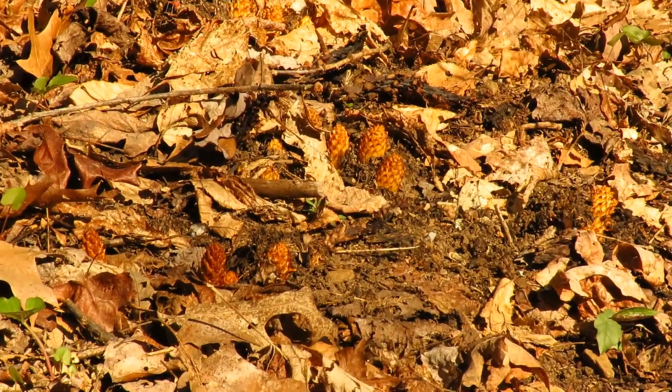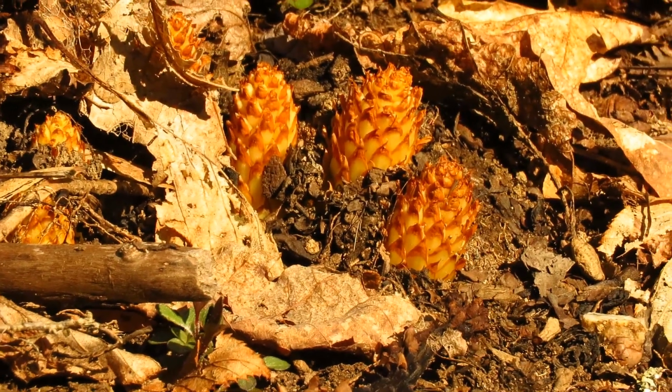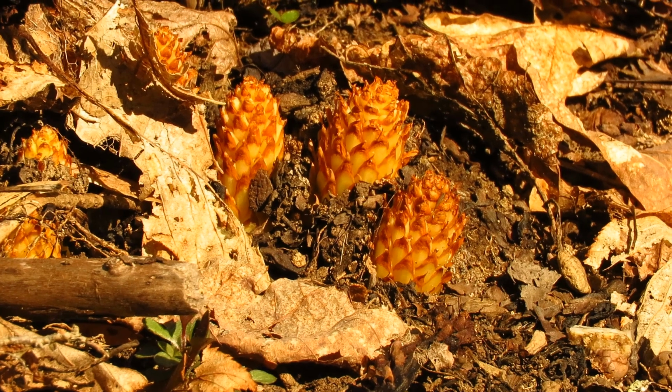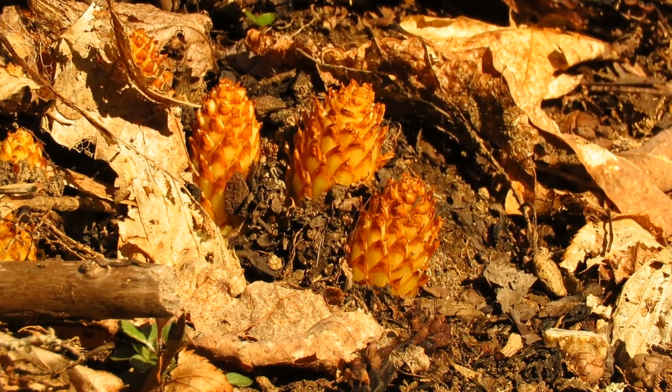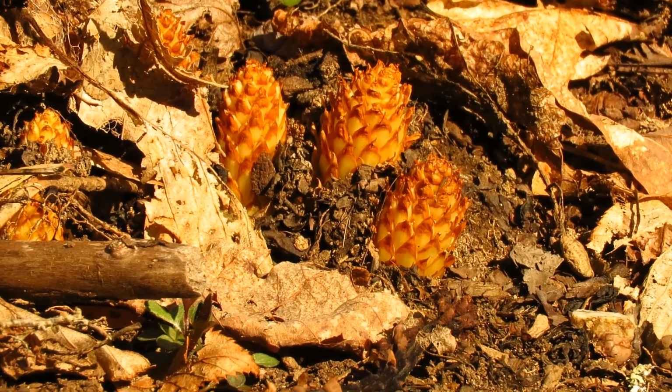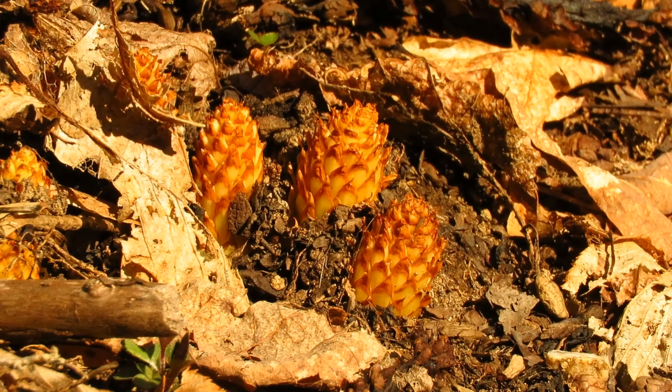Now these things coming out of the ground there, those are actually parasitic plants. This is what used to be called squaw root. I think it now goes by American cancer root. And they live parasitically on the roots of the oak trees in this area.